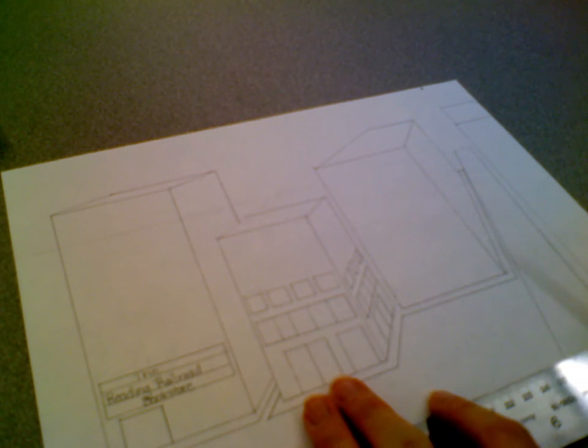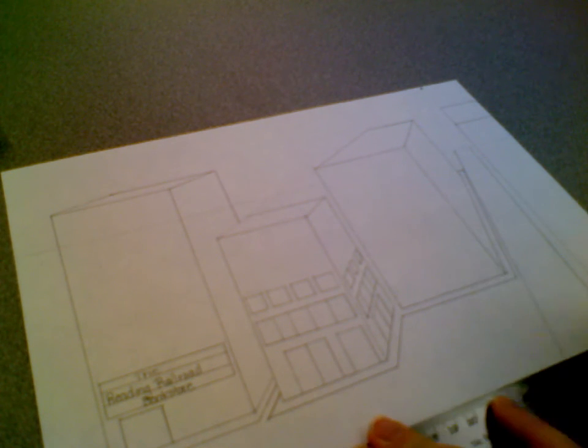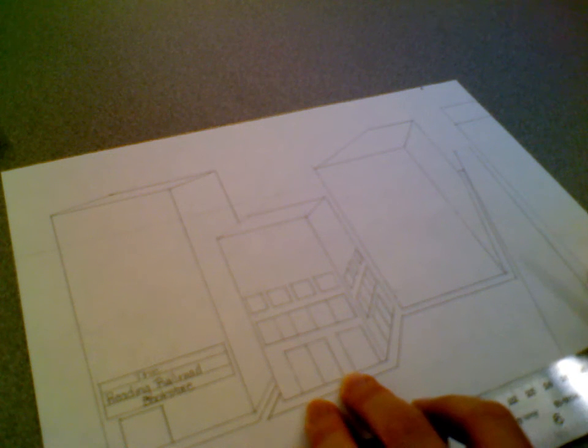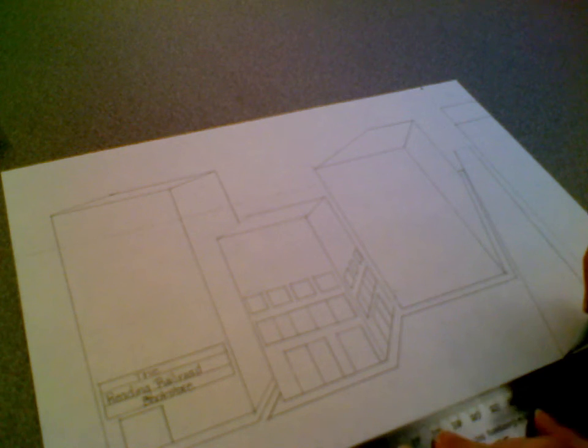I'm going to add a road here, running horizontally. I think I'm going to move it up a little. Well, nope. We'll add a road here horizontally, across my paper.